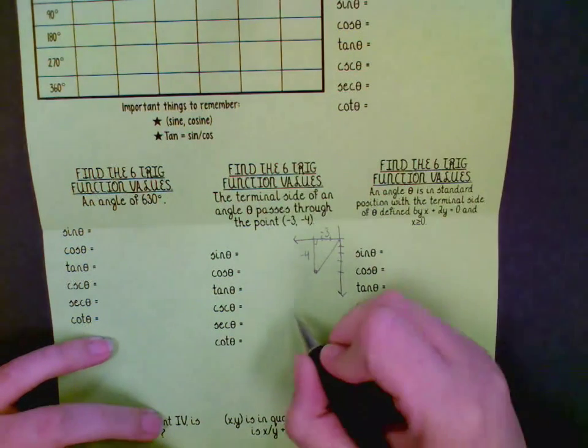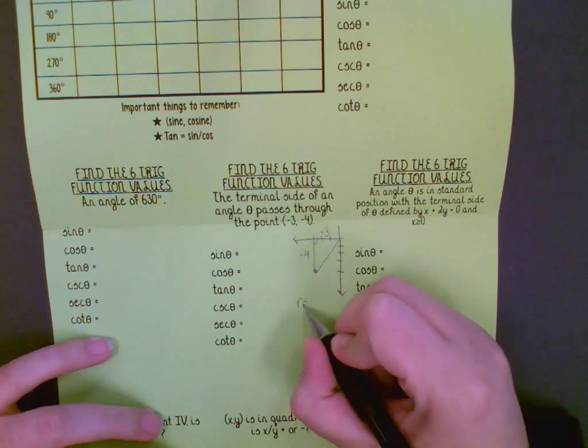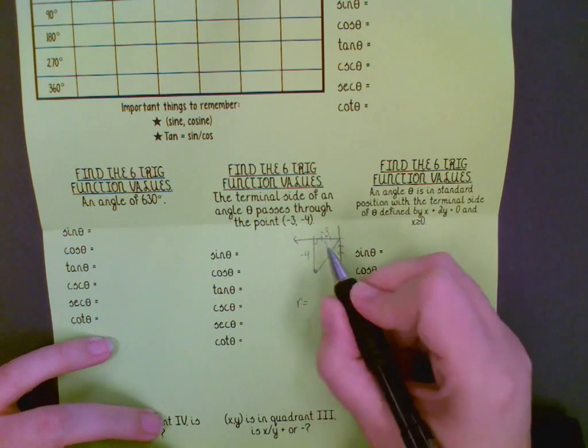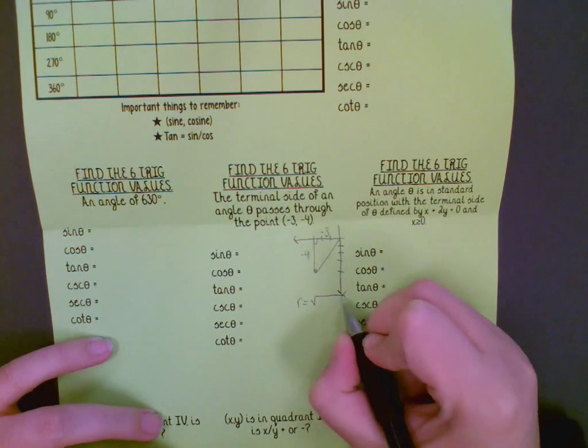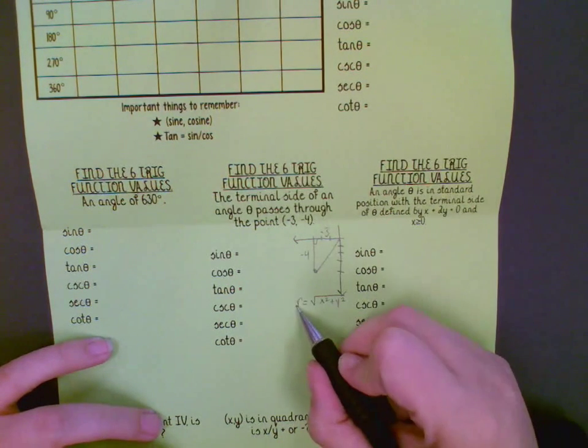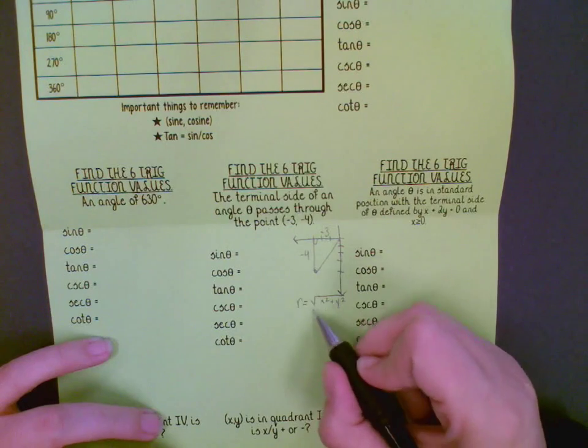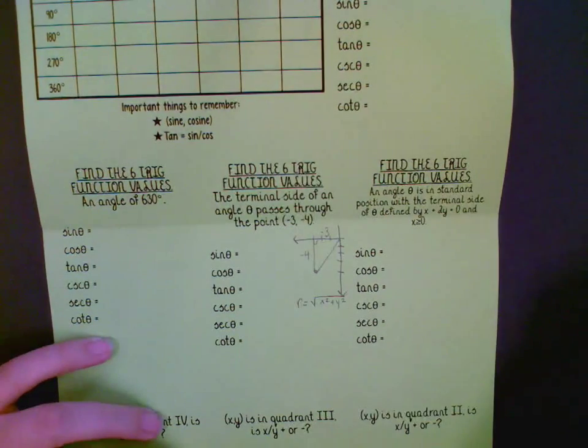A lot of the times we use the form, well, we're going to put r, x, and y since those are the letters we're using, but we solve it for r. So we have that r is equal to the square root of x squared plus y squared. So this would be like c, a, and b. So we just took the square root before we started because that makes it easier to simplify.